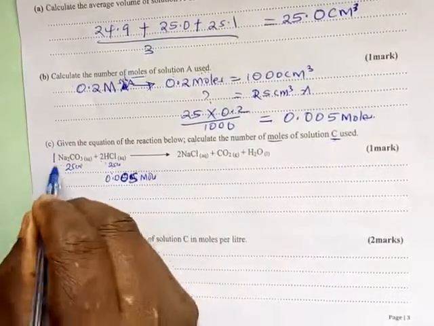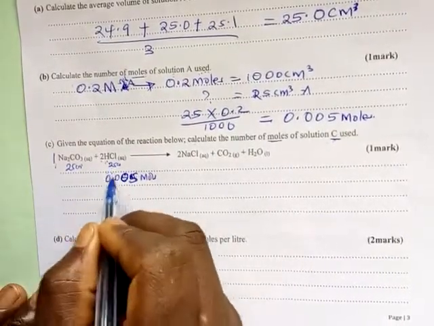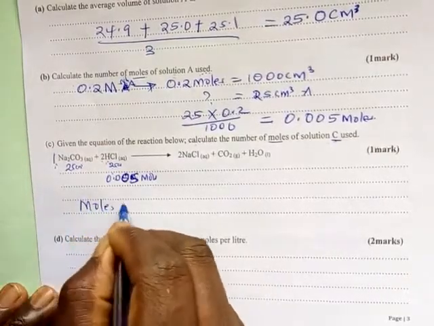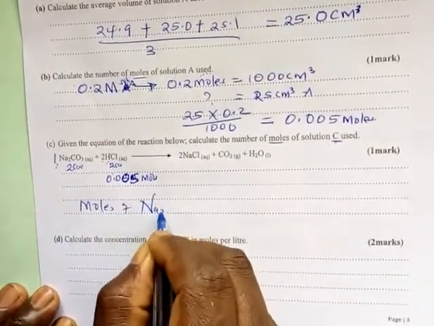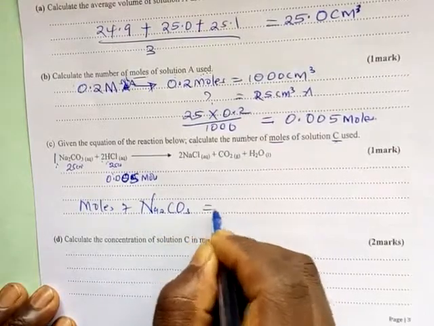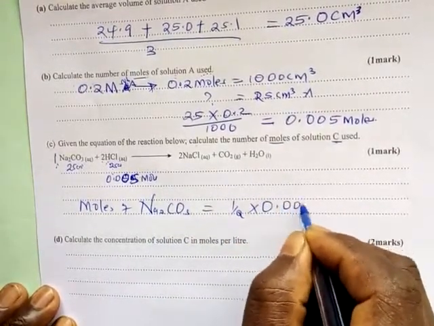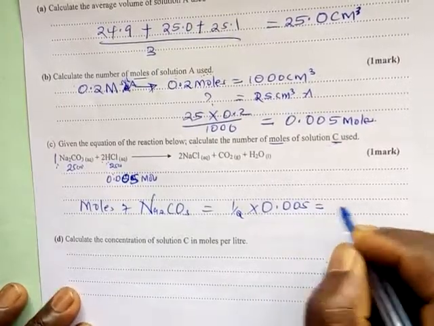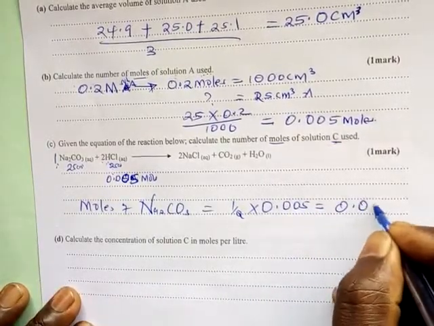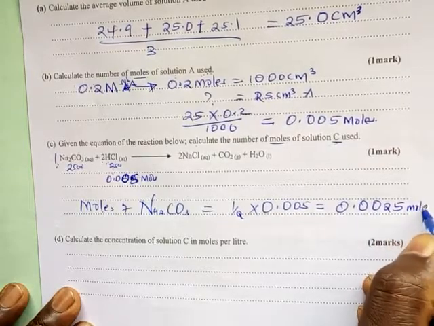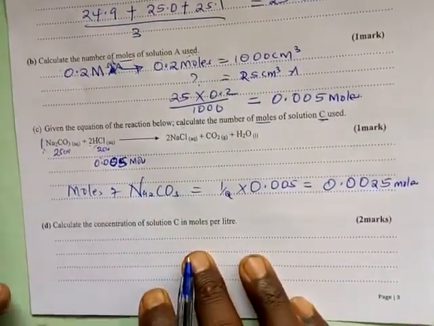But the ratio is 1 to 2. So if 2 is equal to this, then what will be this? Moles of sodium carbonate is going to be a half times 0.005, which is going to give us 0.0025 moles. A half of it.